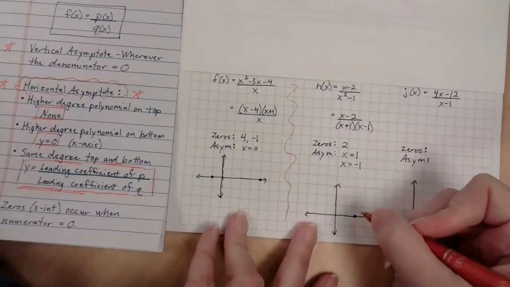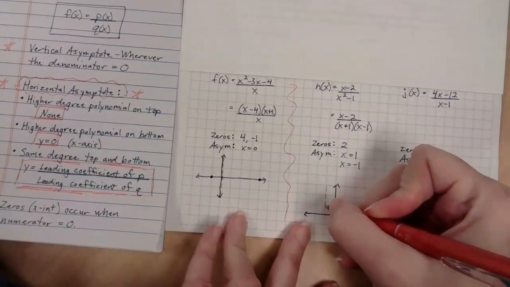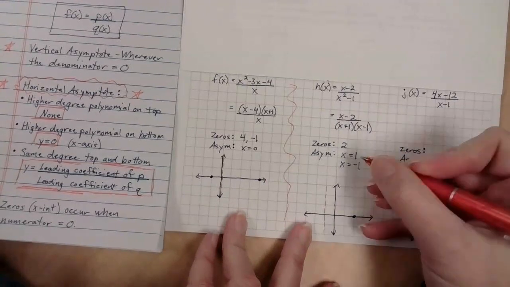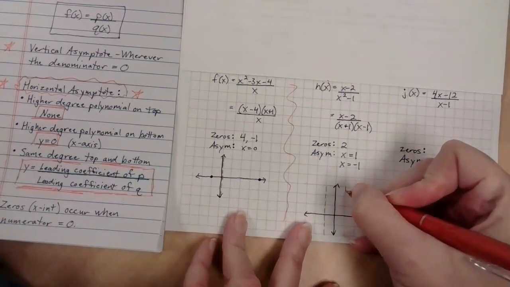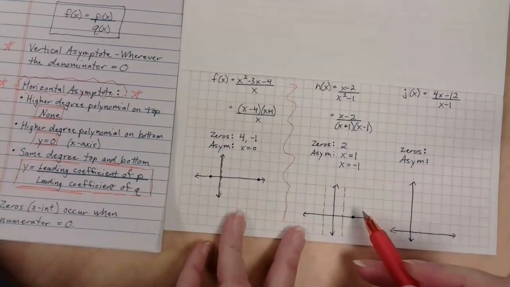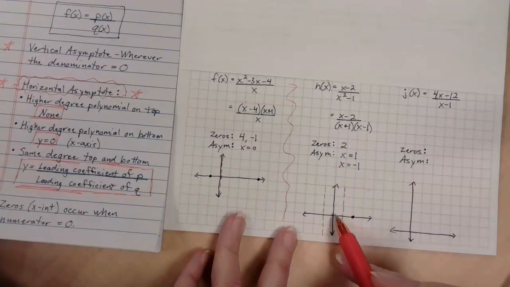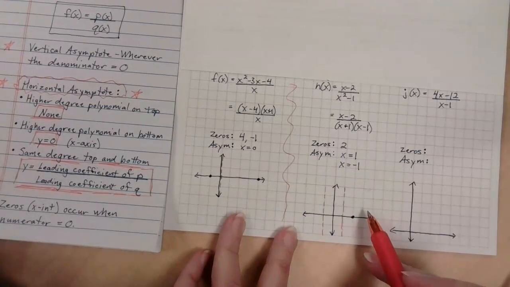So here is the x-axis, here is negative 1, we have a problem, we have an asymptote, cannot cross that line. And then at positive 1, there we go. So again, this graph is actually going to have 3 pieces instead of 2. There's going to be a piece on the left, there's going to be a piece in the middle, and there's going to be a piece on the right.